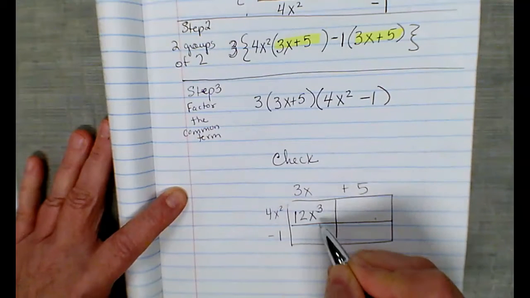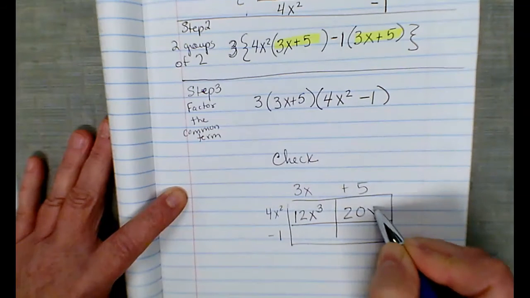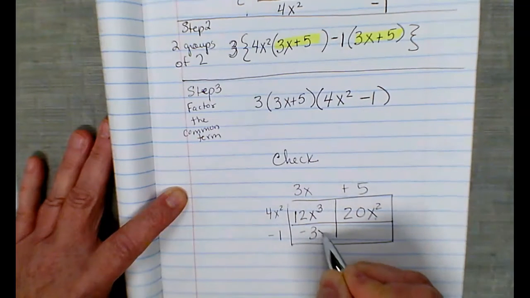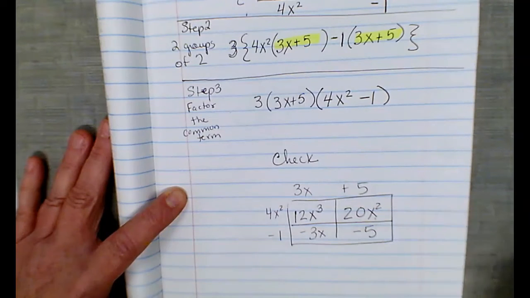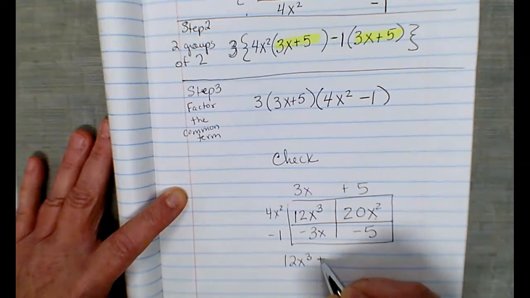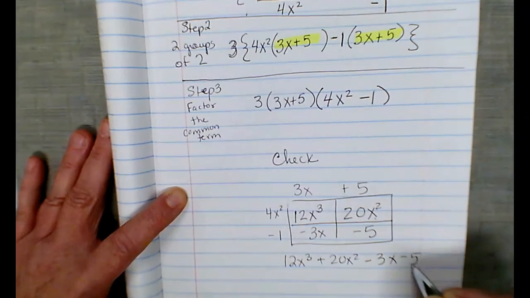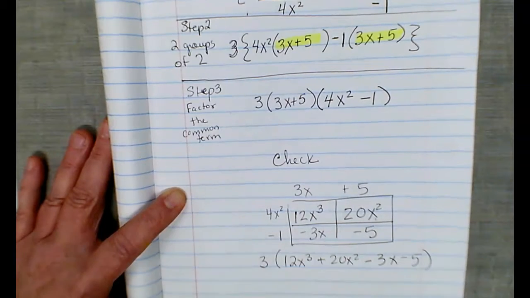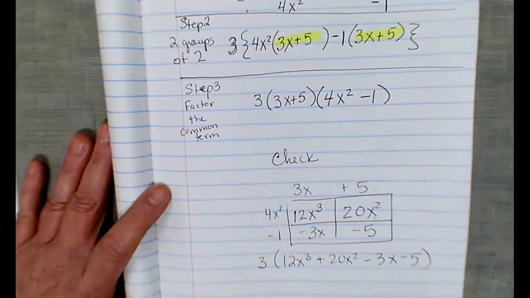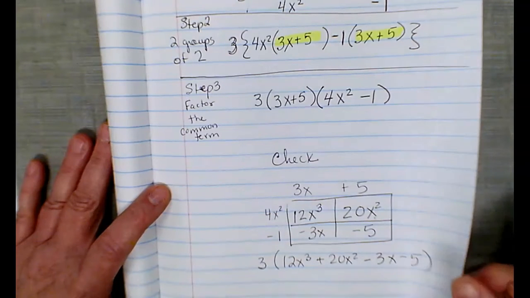X squared times another x makes it x to the third power. 5 times 4 is 20x squared. 12x to the third plus 20x squared minus 3x minus 5, and I would have to redistribute that GCF of 3 to get the exact width. If I did that, would I have the exact problem I started with?